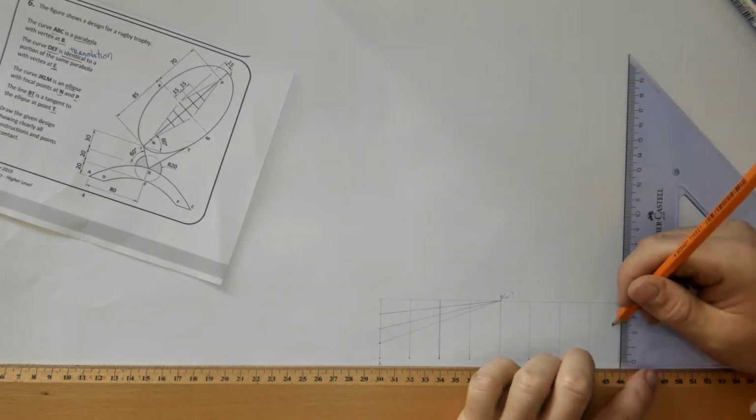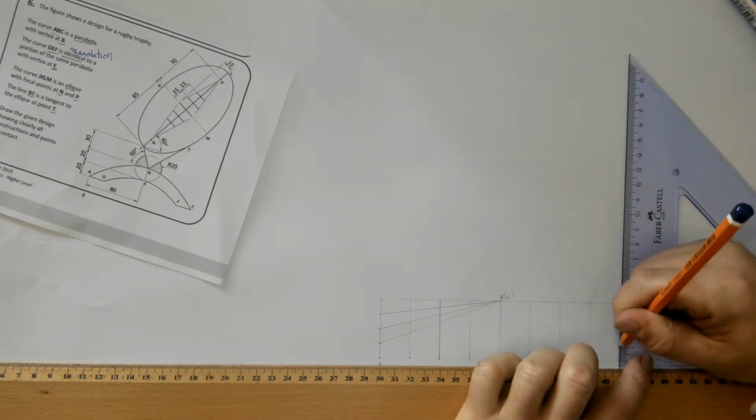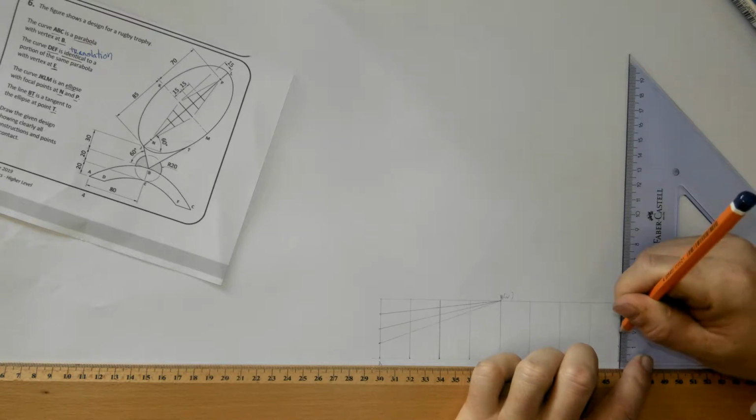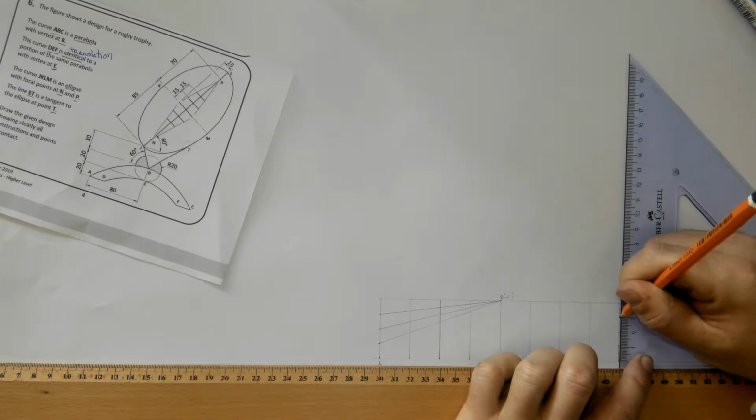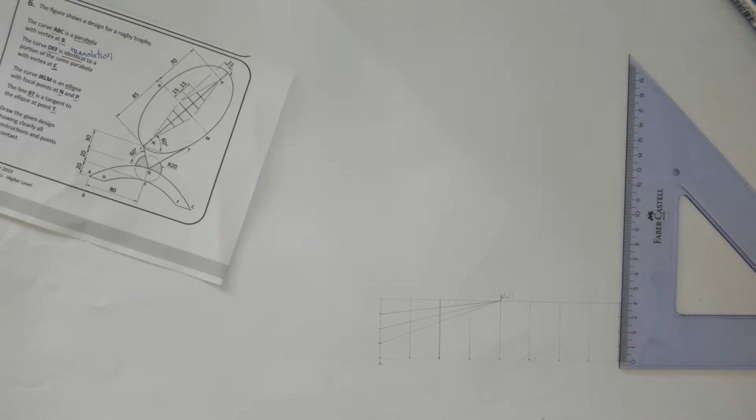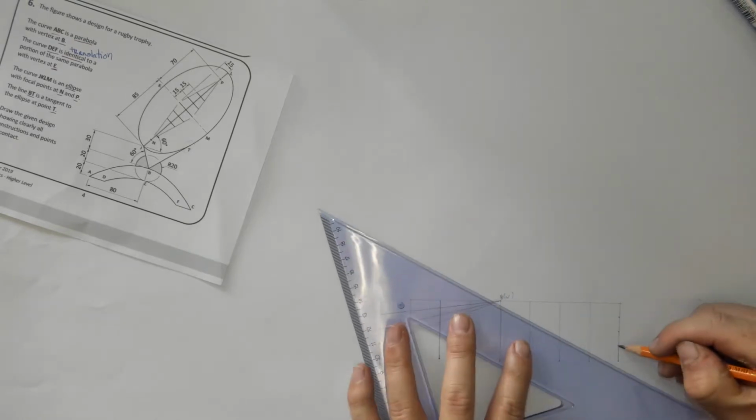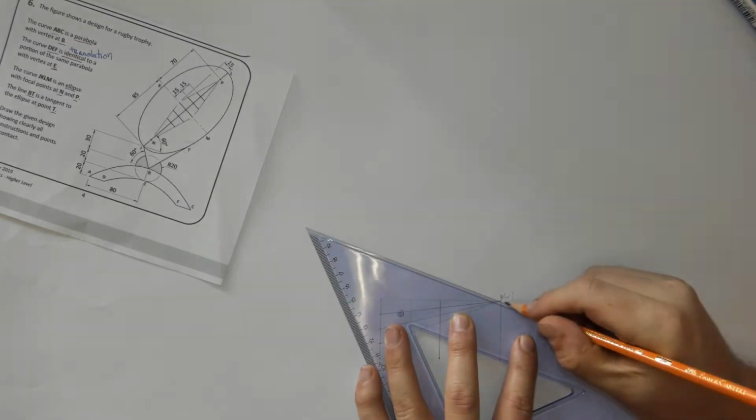You could do one side, i.e. the left hand side of the parabola, and mirror it over to the right if you wanted, but it makes no odds. So I'm going to do the same here.